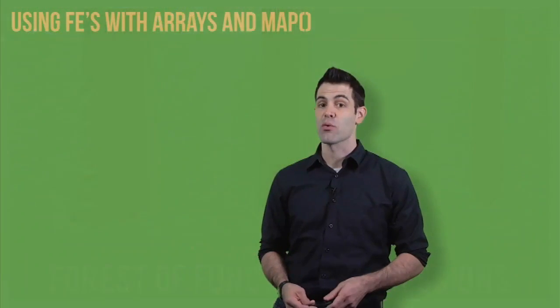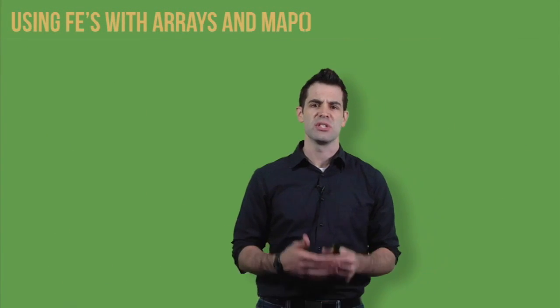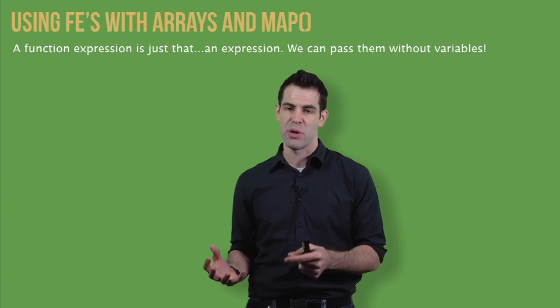Welcome back. In this section, we'll be looking at how to use function expressions with the map method of arrays. Now, a function expression is just that, an expression, and you can use it in any place that an expression might go. You don't necessarily need to store a function expression inside of a variable at all times. Let's take a look at why.